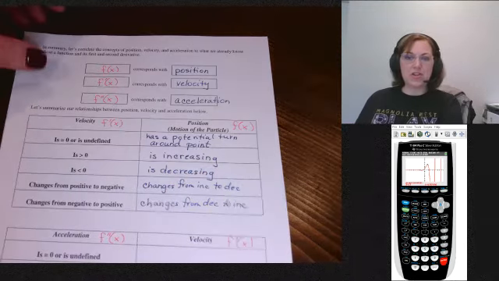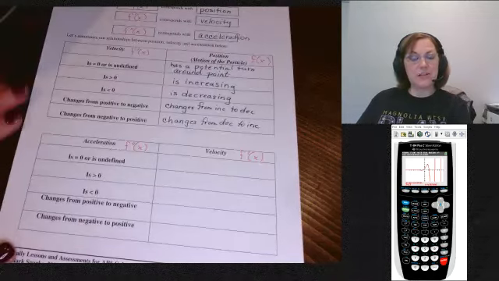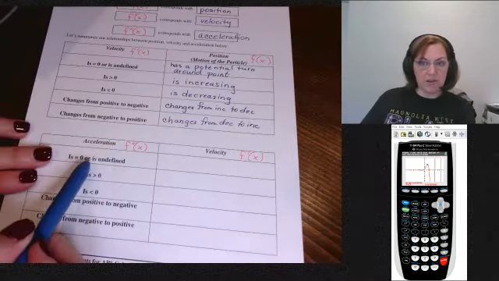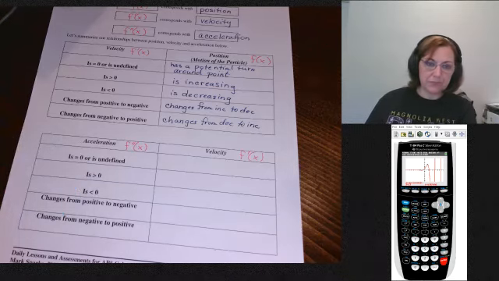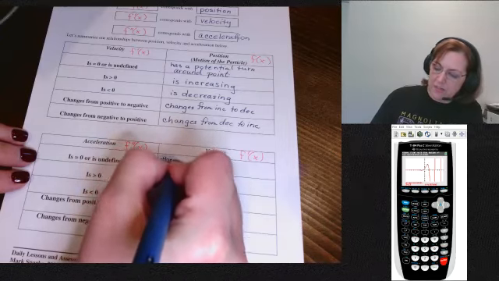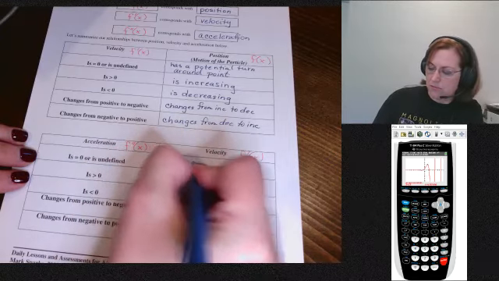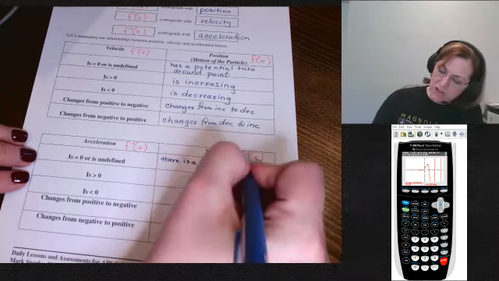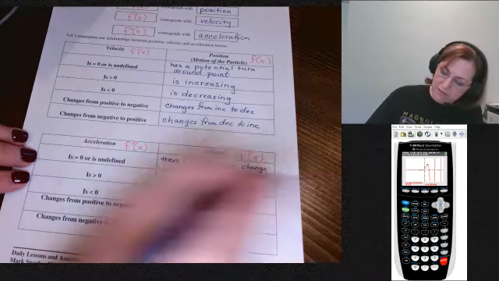Okay, let's make some connections with the second derivative, the acceleration, and the velocity. So if the acceleration is 0 or undefined, there is a potential change in velocity.